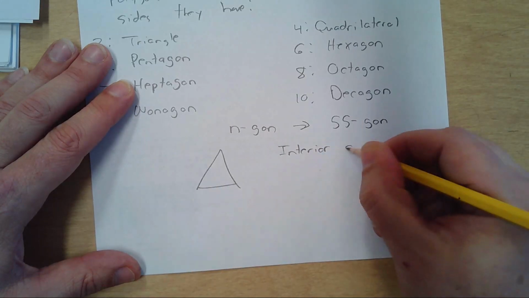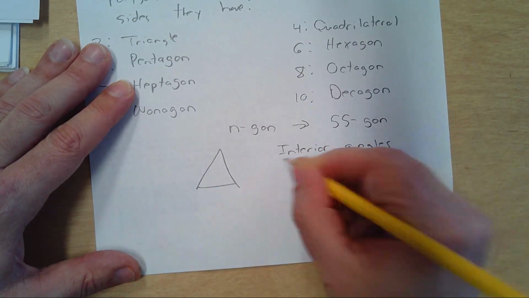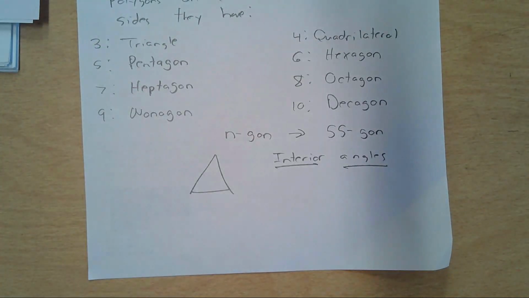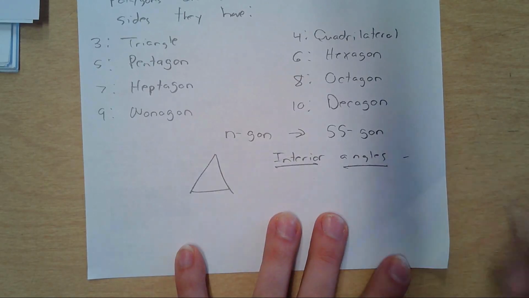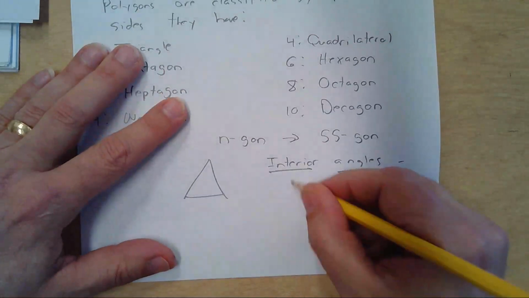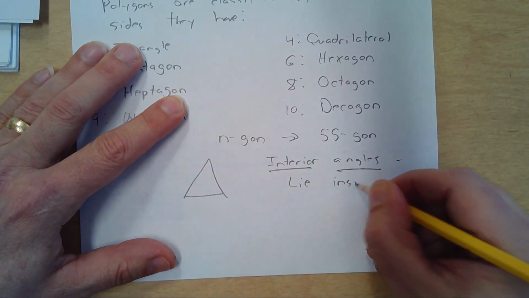So, interior angles. And again, we covered the concept of interior and exterior angles, but those were just kind of lines. There were no polygons formed by any of the angles we did before, right? I mean, the transversal and the alternate angles, those weren't shapes. Those were just some lines that intersected each other. So now, again, we covered interior and exterior angles, but for a polygon here. Interior angles lie inside the polygon.